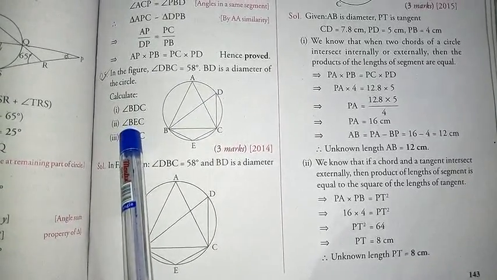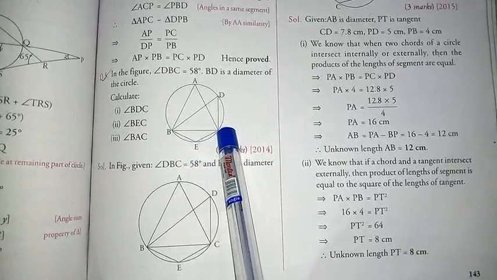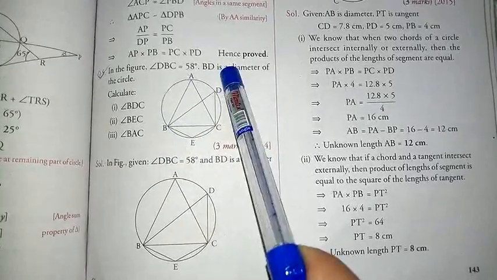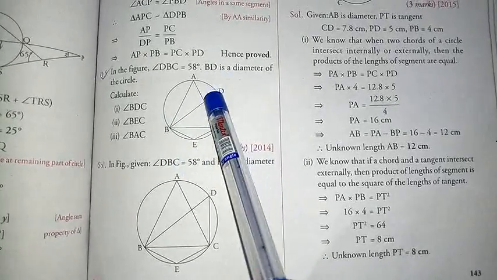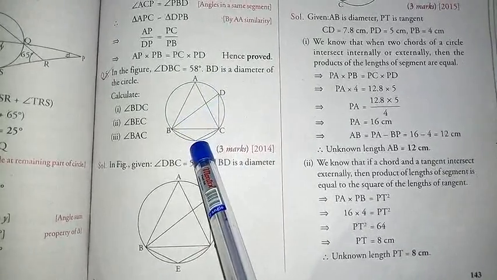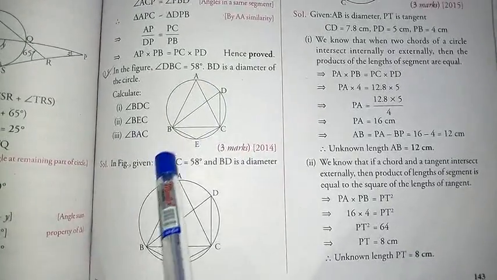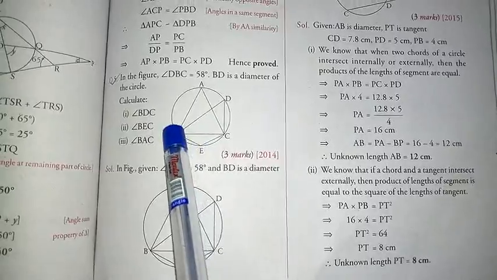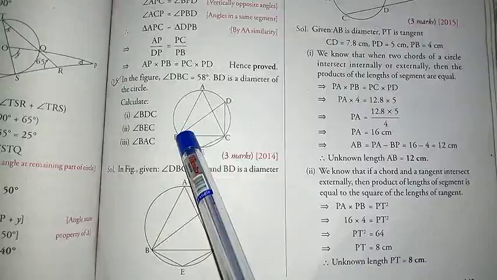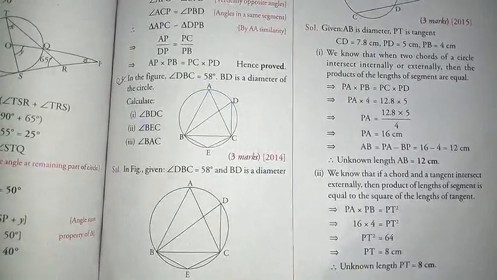Next, angle BEC. Very interesting, because now this is a cyclic quadrilateral, BECD or BDCE, and these two angles are opposite to each other. So when angle D is known, you can say this plus this is 180. So 180 minus D is angle E. Now angle BAC. Here you can also say these four sides form a cyclic quadrilateral. So when E is known, A will also be known.